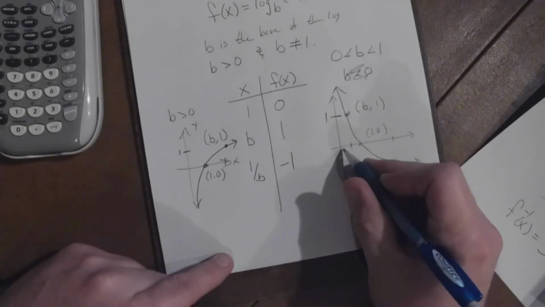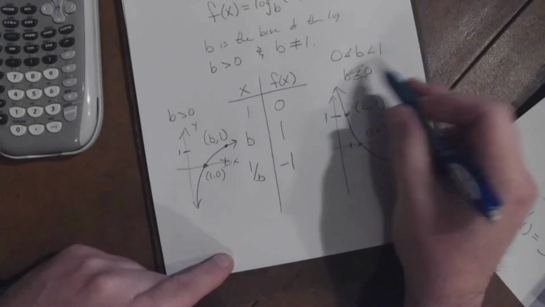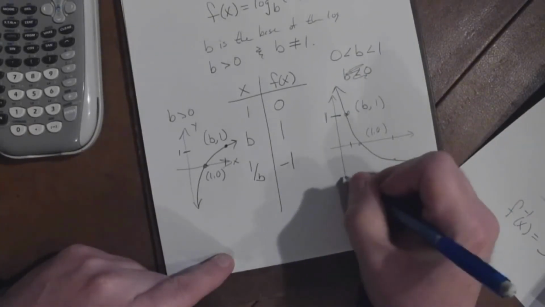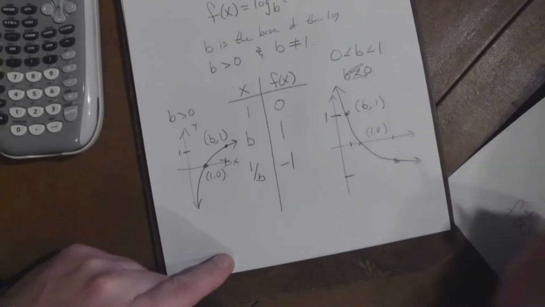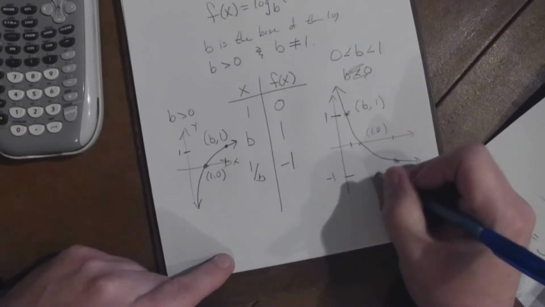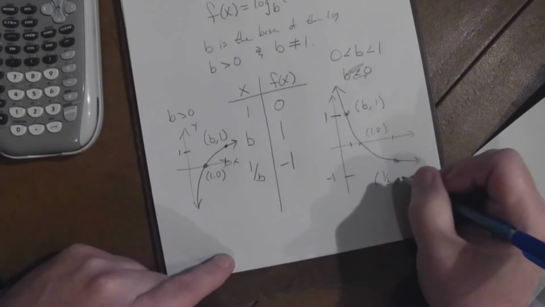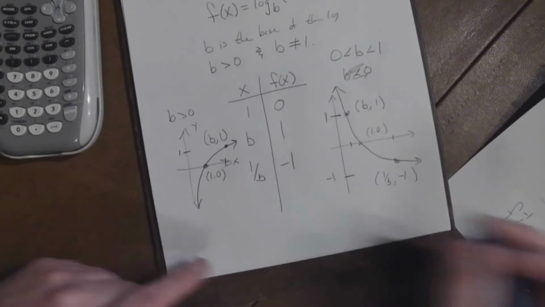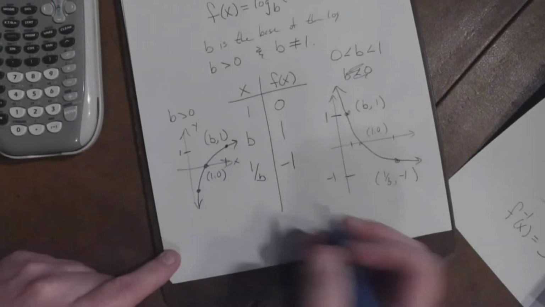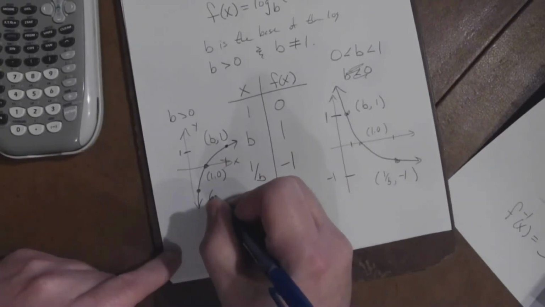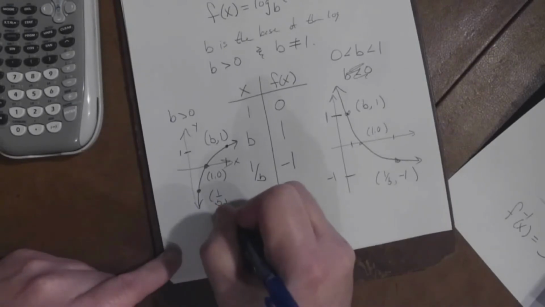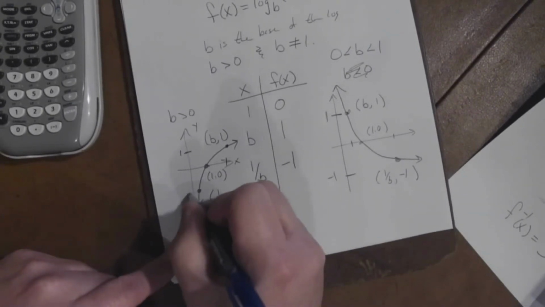And when b was between 0 and 1 and we took the reciprocal of it, we would be down here at -1 on our graph. Right? At this coordinate (1 over b, -1). Yes, and that would be this corresponding point back here. This would be at the coordinate (1 over b, -1) in value, right?